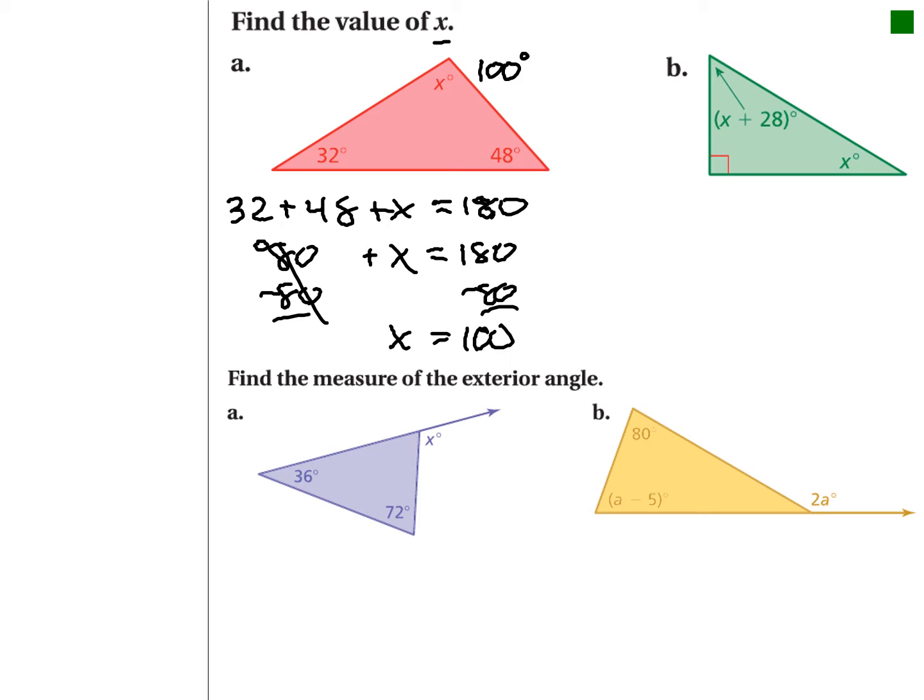In the next problem, although it doesn't seem like we have enough information with numbers, we're going to still go ahead and fill in these interior angles and find out that we do have enough information to solve the problem. X plus 28, that's this entire angle right here, even though we don't know its exact value, we just plug it in like we plug in x, and we're going to add 90 because that's the symbol for a right angle. This is a right triangle, and these three angles add to 180 degrees.